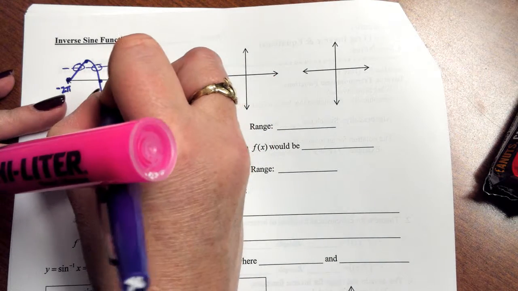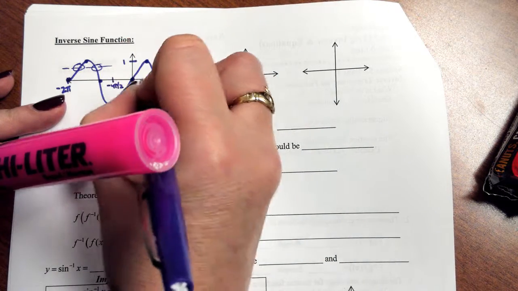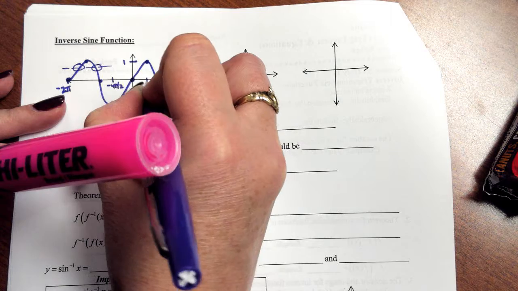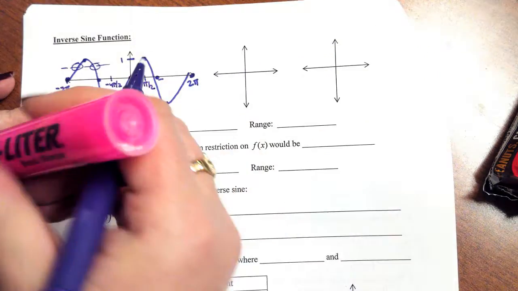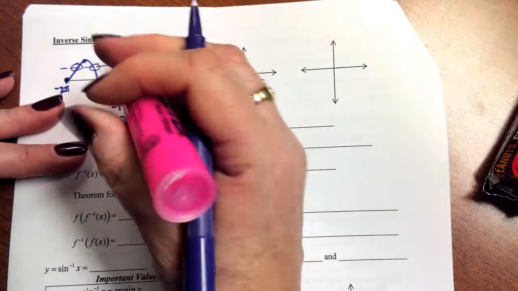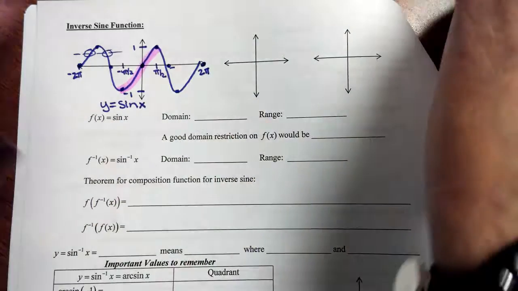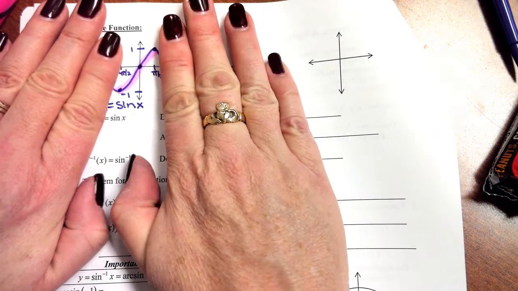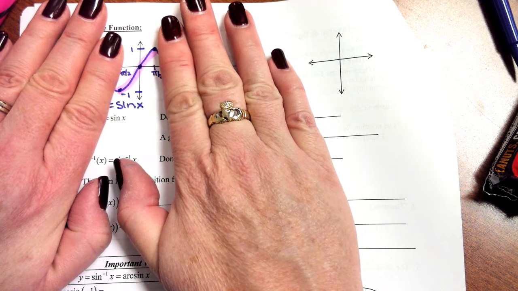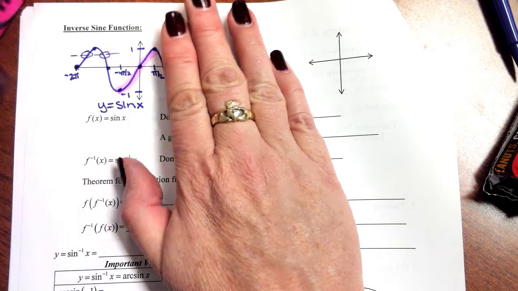If you take a look at the graph of sine of x from negative pi over 2 to pi over 2, this part of the graph right here, if I just look at this part of the graph, I have now taken the sine function and made it a 1 to 1 function.